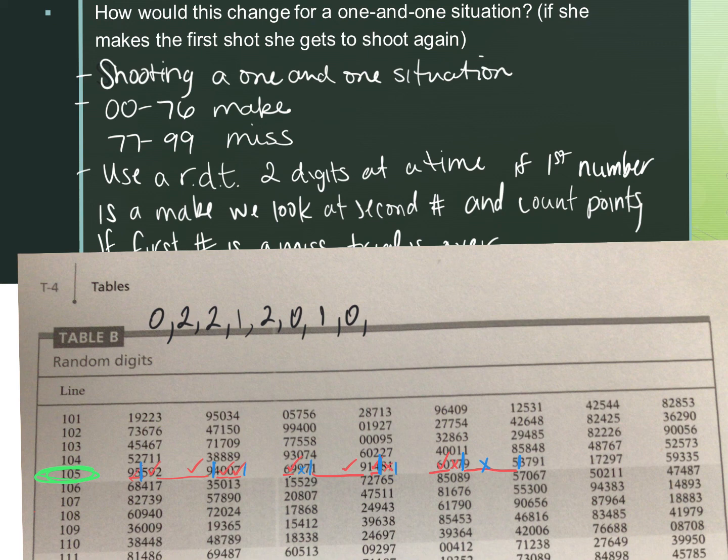Okay, is that a 37? 37's a make. 91, miss. So that's 1 point. 17 is a make, 29 is a make. So 2. Okay, is that 10 trials? 2, 4, 6, 8, 10, 11. 11 divided by 10 is 1.1.